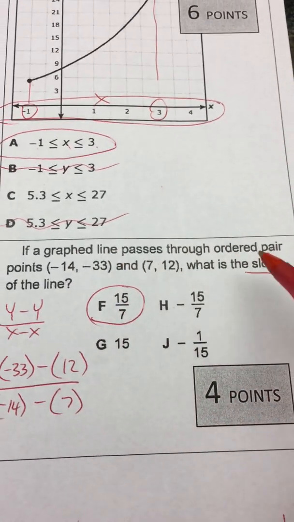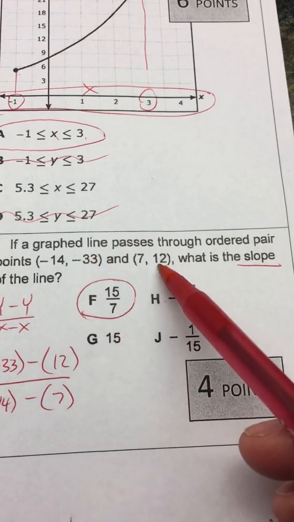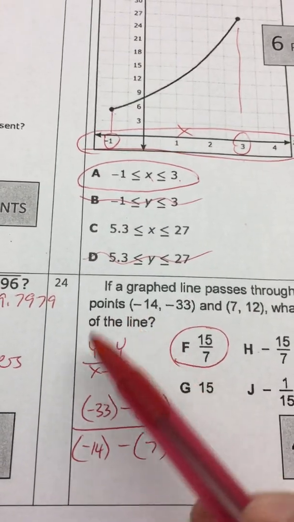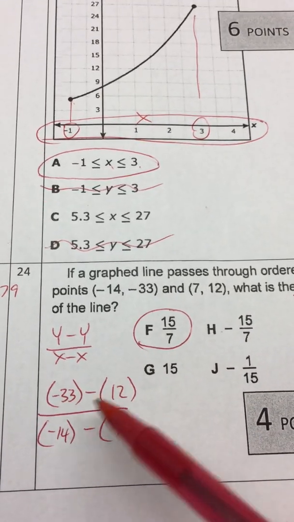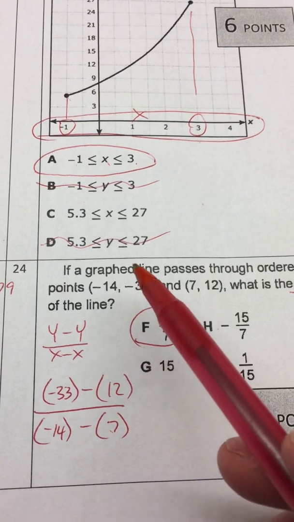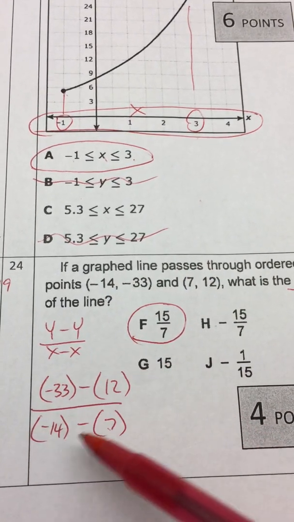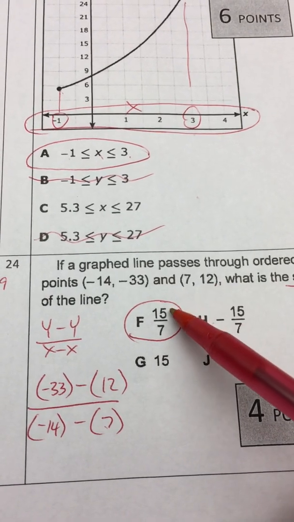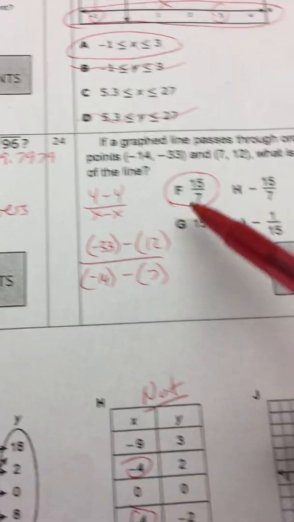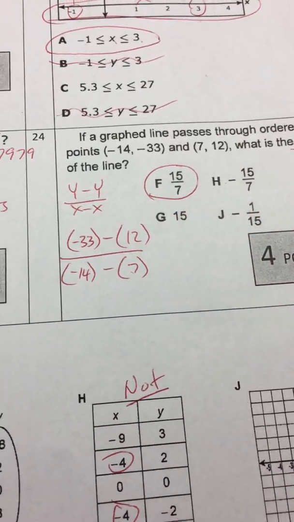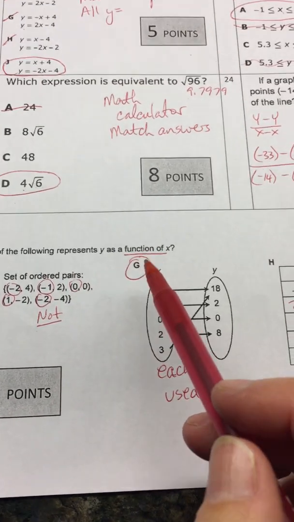If a graph line passes through the ordered points this and this, what is the slope? So we're looking for slope. They gave you 2 points. Look at the reference sheet if you need to, and that will jog your memory that you can do y minus y over x minus x. So plug in the 2 y numbers, make sure you put them on top. If you start with this point on top, you start with this one on bottom. And then just put it in the calculator and hit enter. And I think it comes up and says 15/7. I think it matches exactly. Okay, and it was a positive number, so you got rid of the negatives, and of course it did match the 15. Last one down here is which of the following is a function.